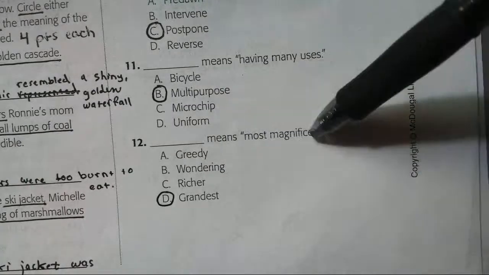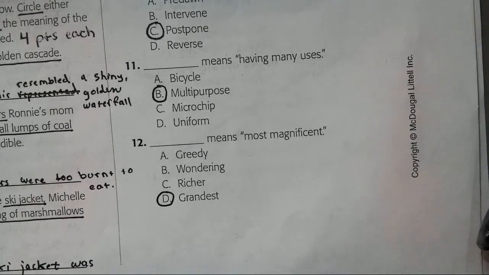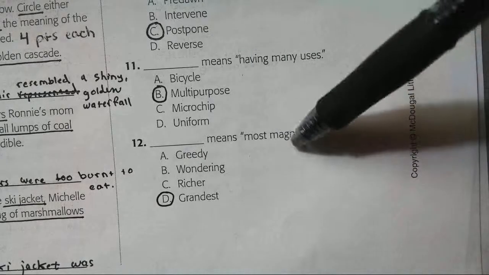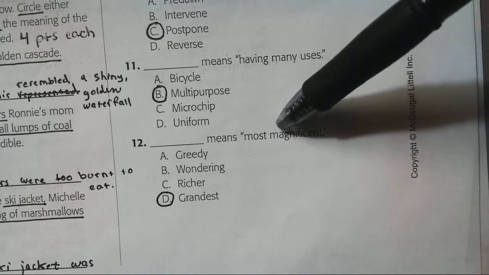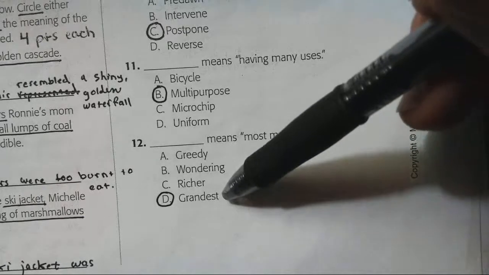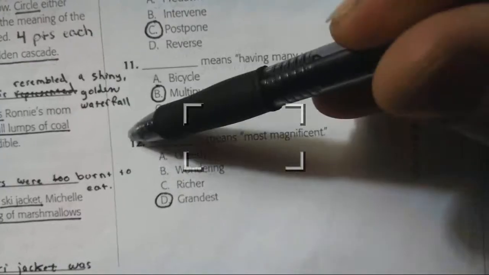Number 12 means most magnificent. Okay, magnificent also sounds like magnify, which makes bigger, which makes grander, grandest. Alright, so number 12 was D.